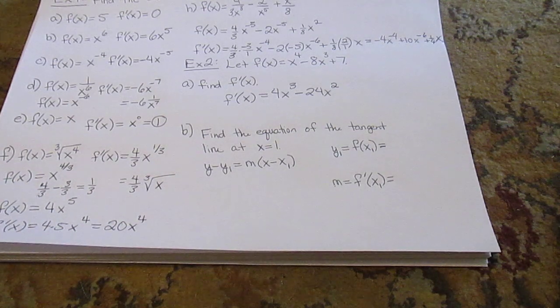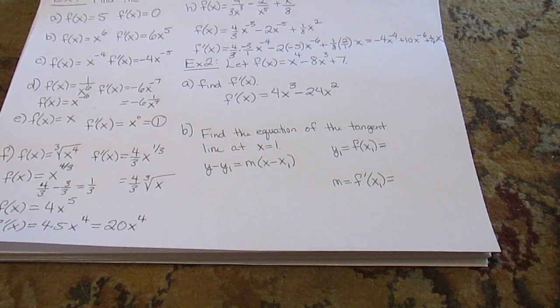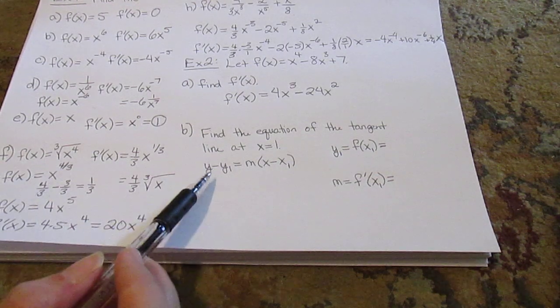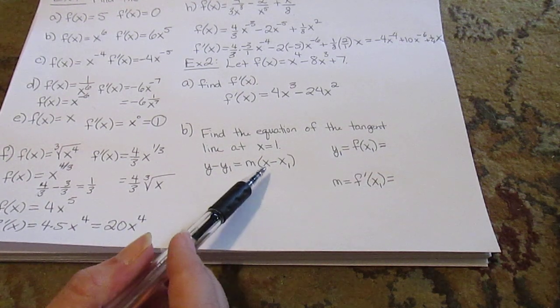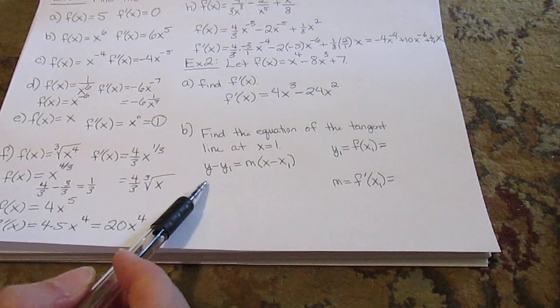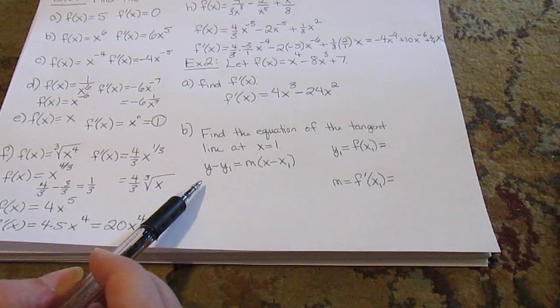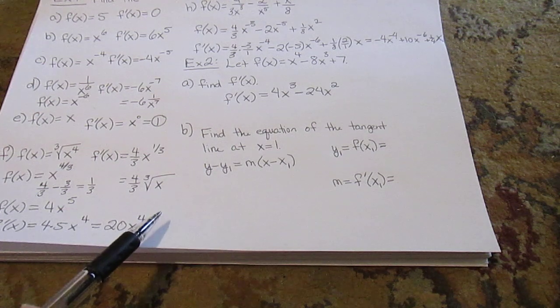In part B, find the equation of the tangent line at x equals 1. Well, this is why I did this section on finding the equation of the line. You need to remember how to find the equation of the line to find the line that's tangent. So y minus y1 equals m times x minus x1 should look familiar. Go ahead and use this formula and we'll find all of the pieces.